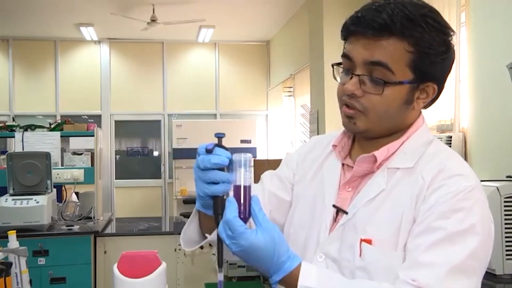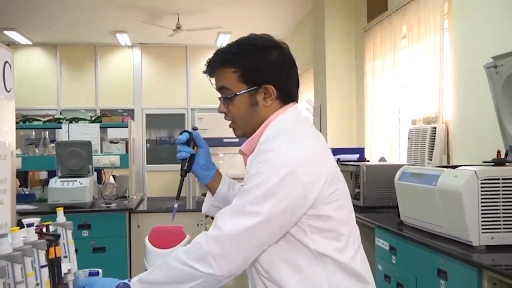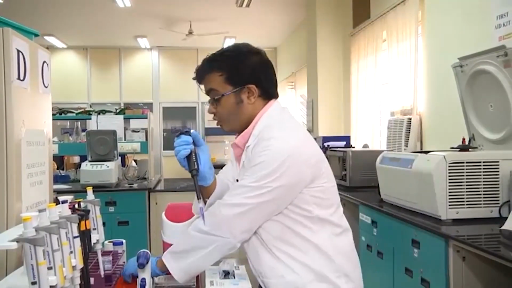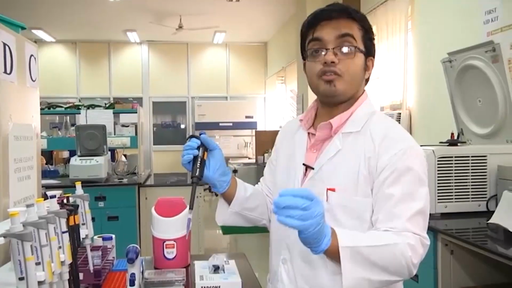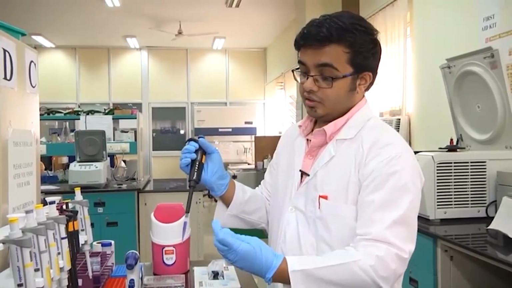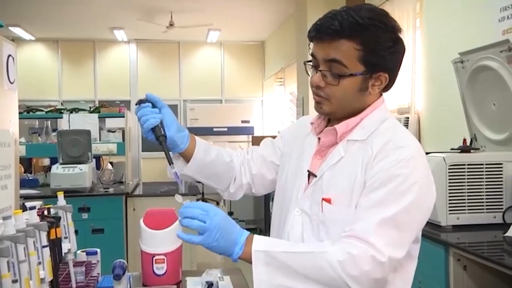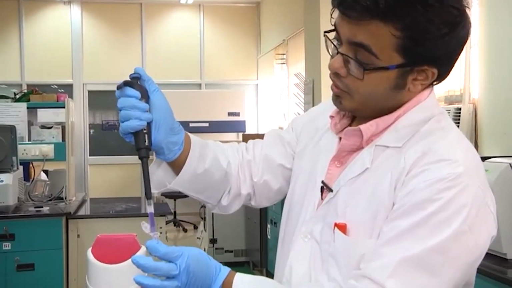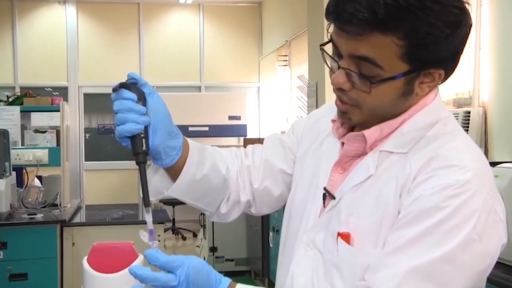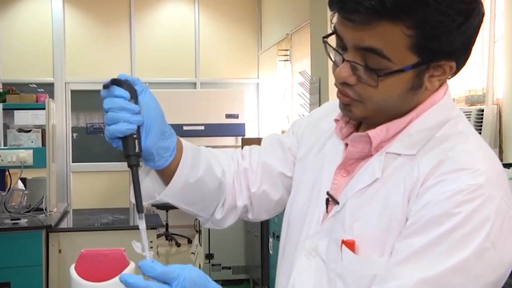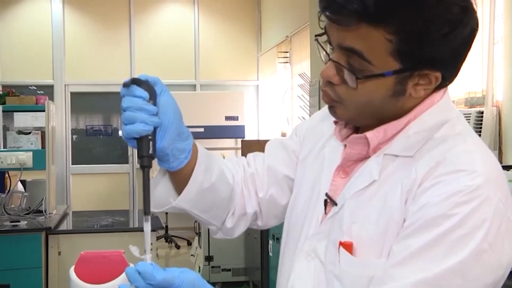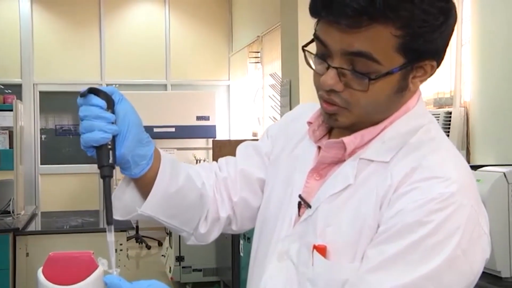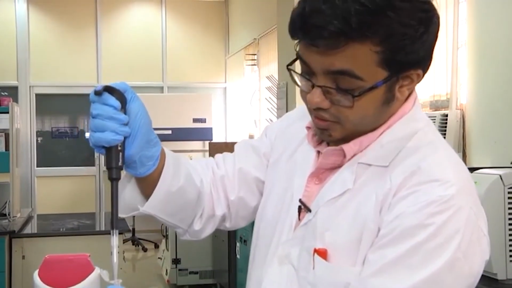I have set it at 1000, and what I have here is 1000 microliters of this particular solution, which I am now going to dispense into the tube where I want it. In this case, you take it, you put it in your tube, you gently press back until you reach the first stop. Then you go in for the second stop. You exert a bit more pressure, hold for 1 or 2 seconds, and then you take out your tip.